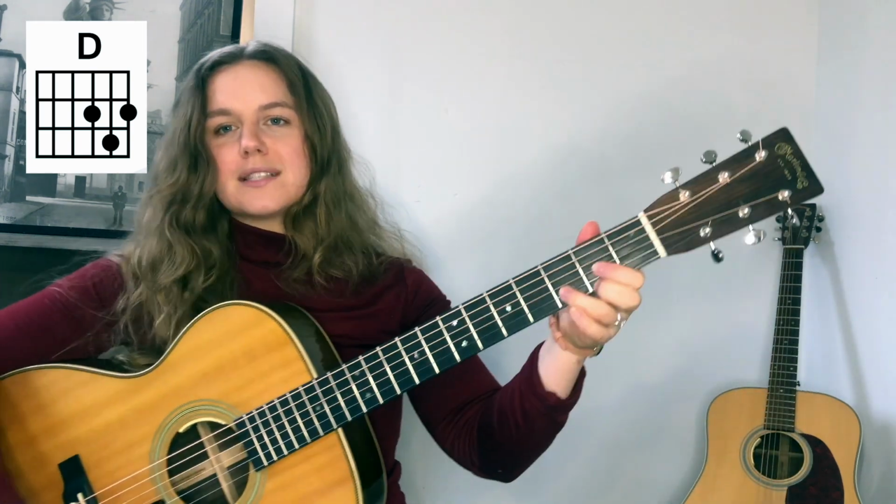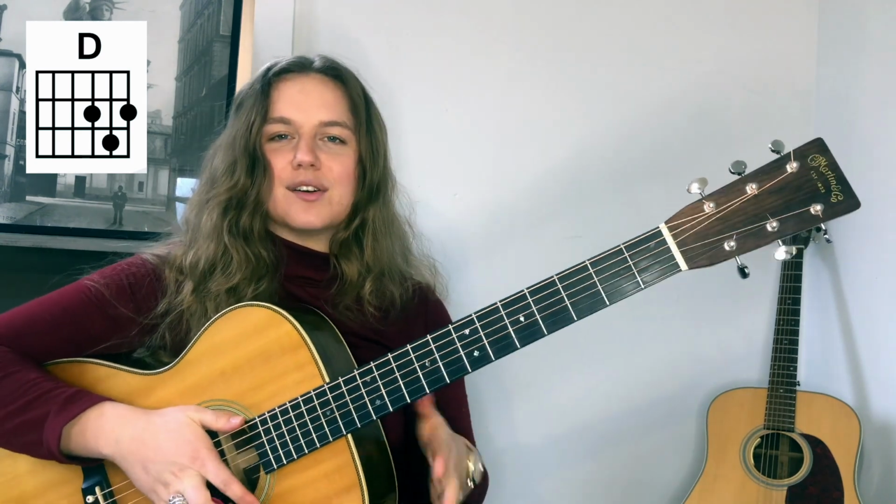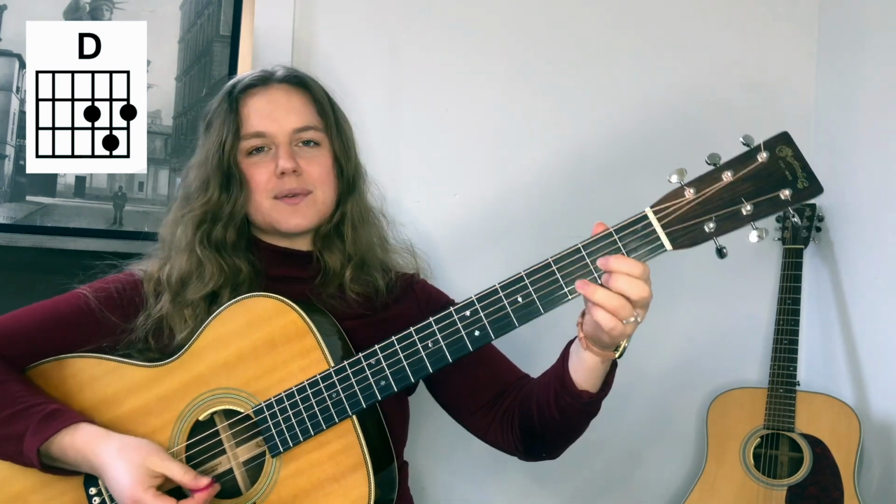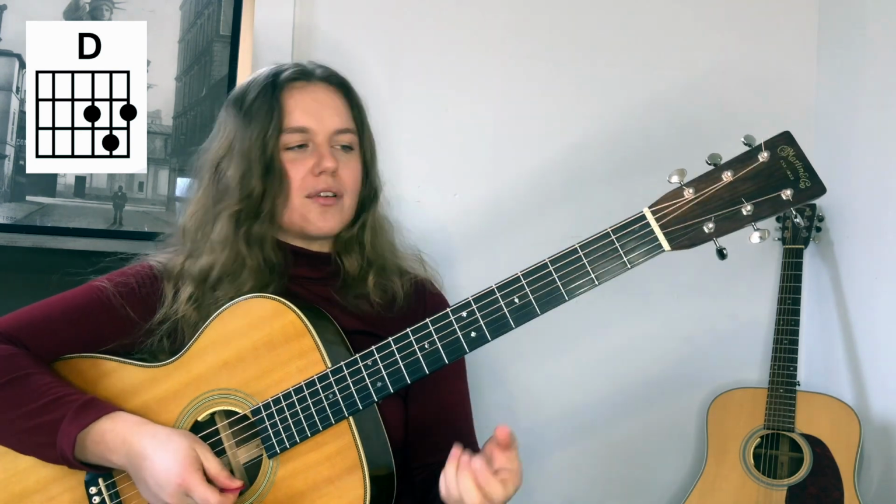The third absolutely must-know guitar chord is the D chord. I often call this chord the pizza slice because if you imagine what the chord shape looks like, it's in the shape of kind of a triangle or a pizza slice. The D chord is a really cool chord because it's also one of our triad shapes.